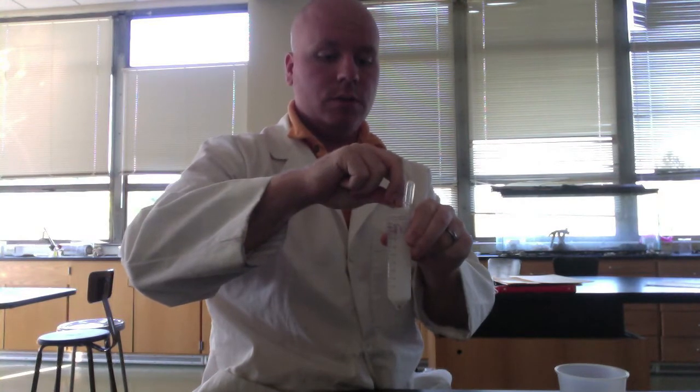So now I'm going to put it into our solution of glucose and starch, so we should get a positive test. I'm just going to dip it into the solution, remove it, and let it sit for a couple minutes, and we should see a color change.